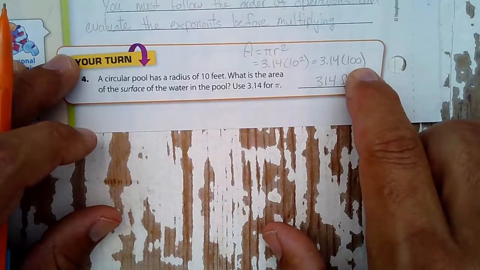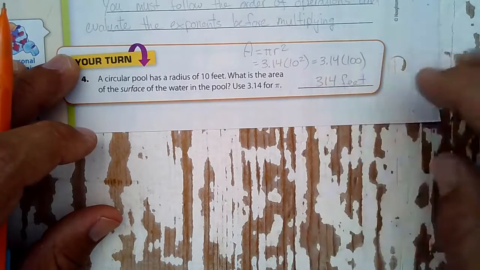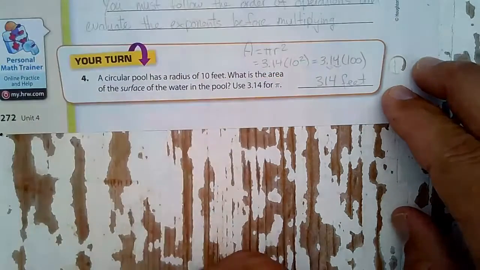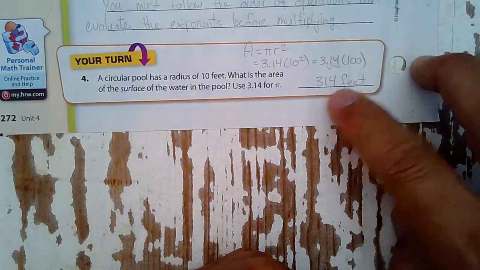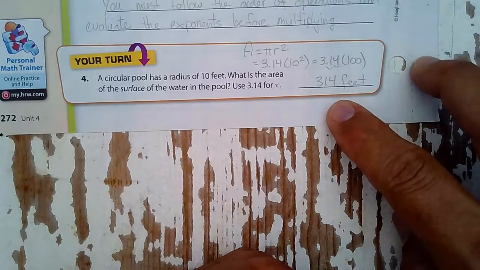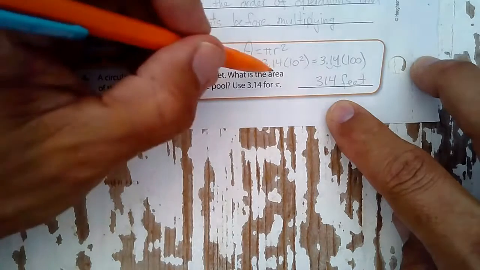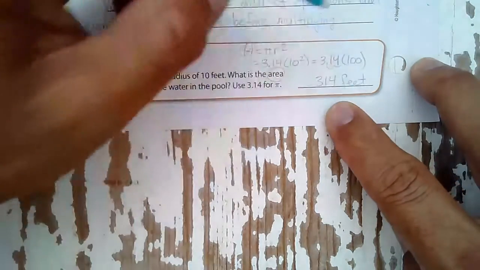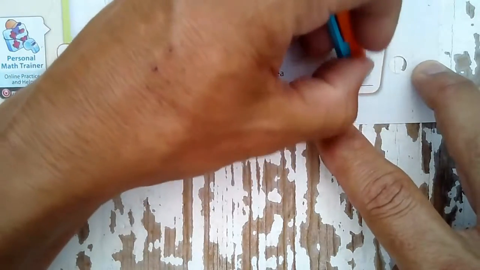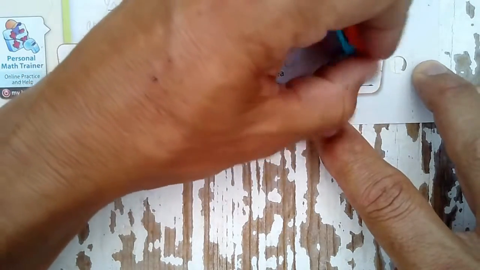And multiply 100 times 3.14. Well, that's super easy. When you multiply by 100, you just move the decimal 2 times to the right, and that's 314. So there you go. And what I should do is, that's not just 314 feet, because we're talking about the area. So what I should be saying is 314 square feet. And this is an important detail.